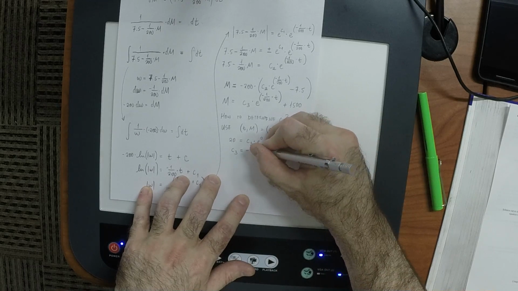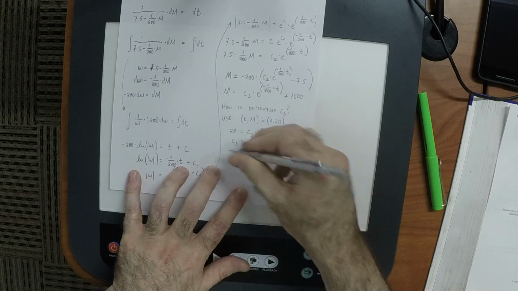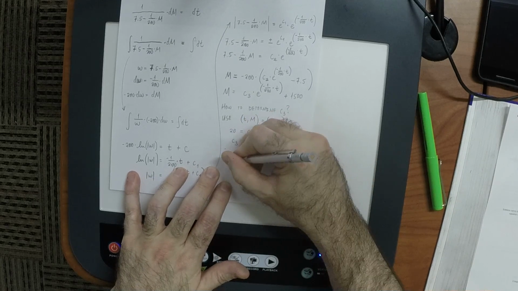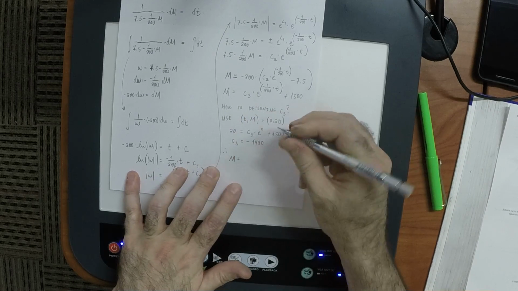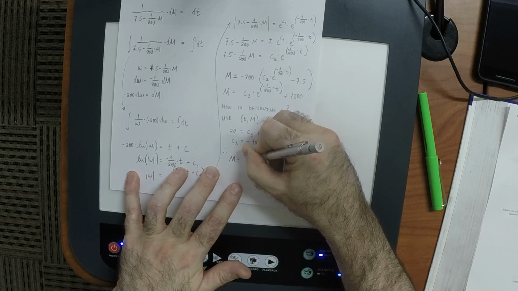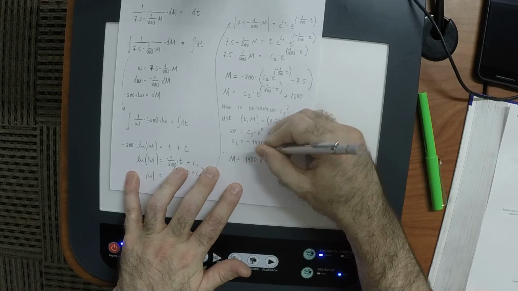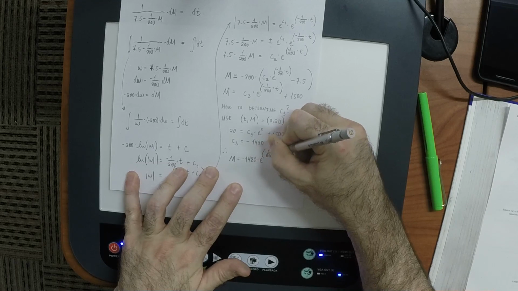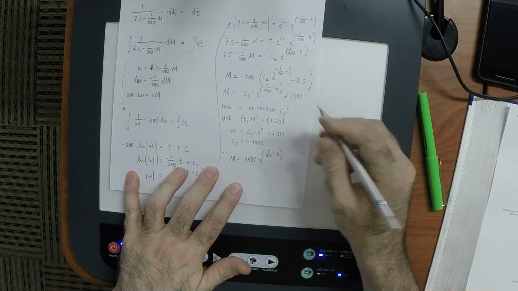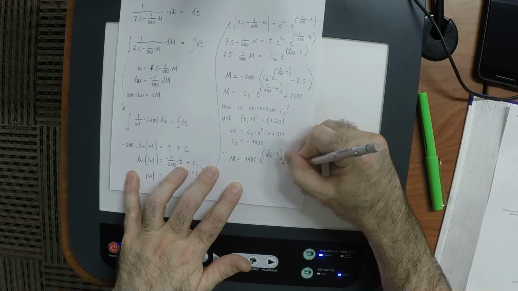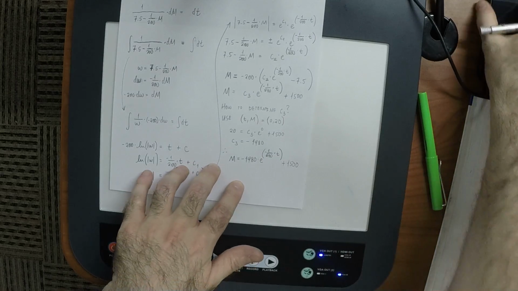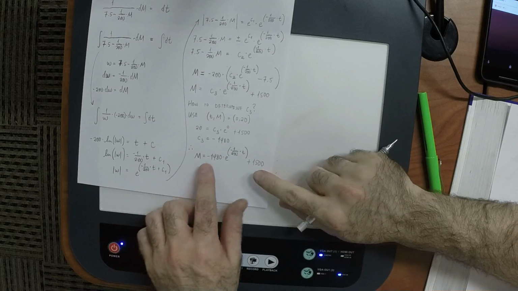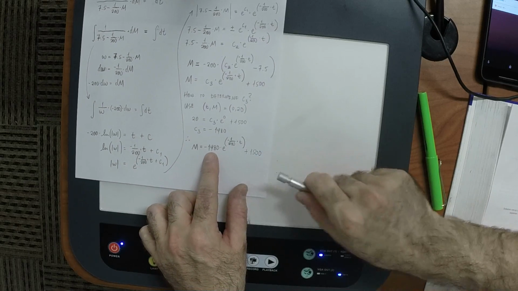Negative 1480. Okay, therefore we can answer that m is in fact negative 1480 times exponential of negative 1 over 200 t plus 1,500.